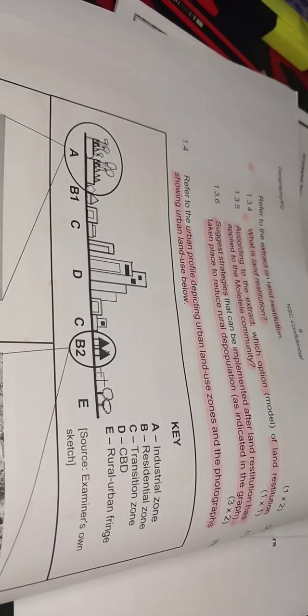Of course, the CBD is the heart of the town, the commercial heart of the town. So what we can also include there is the aspect of land use. What do you understand by the concept of land use? What do you understand by the concept of land use zones?